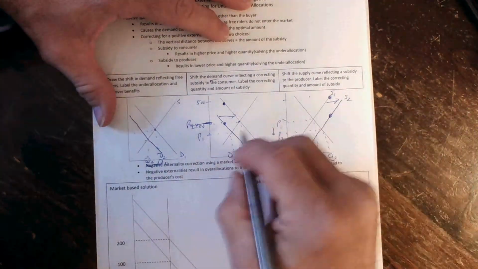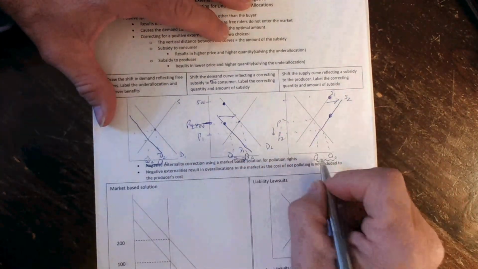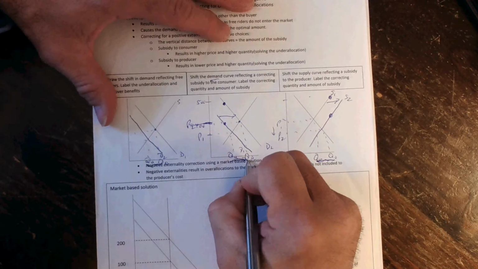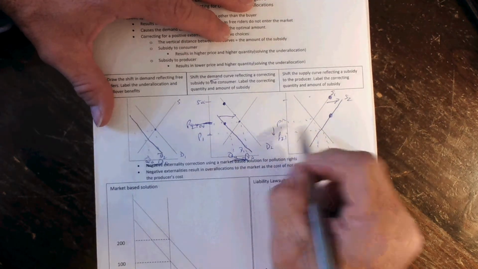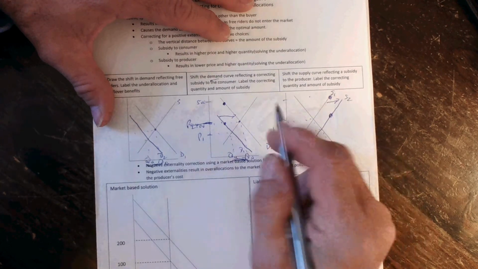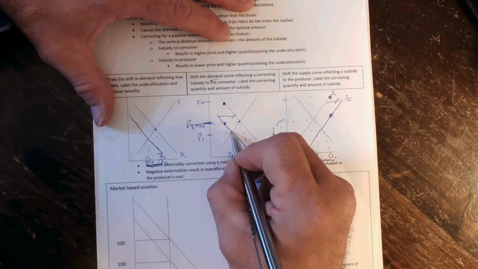So these are two different ways of correcting for an underallocation, but with theoretically different consequences. One results in a lower price by giving the subsidy to the producer. One results in a higher price giving the subsidy to the consumer.